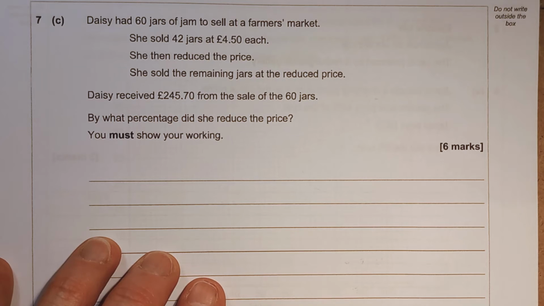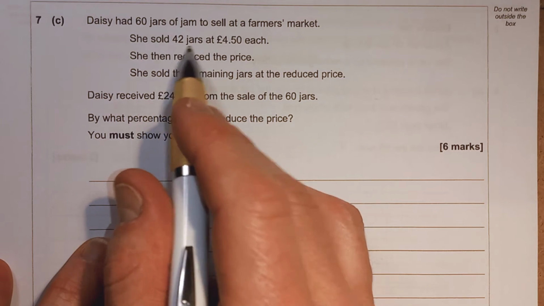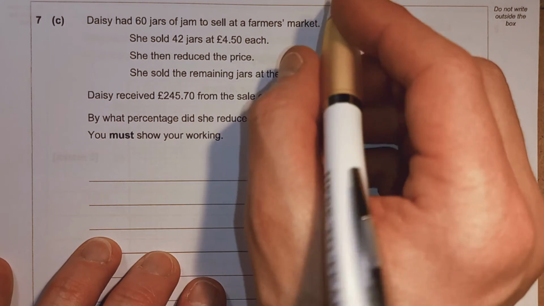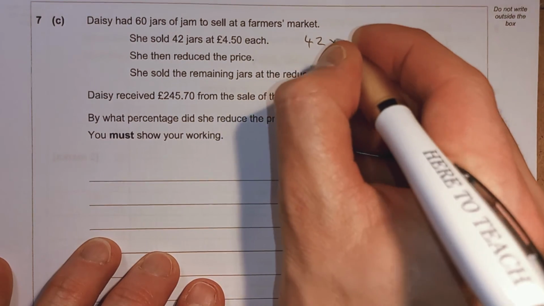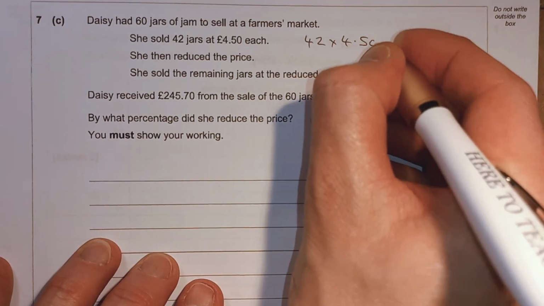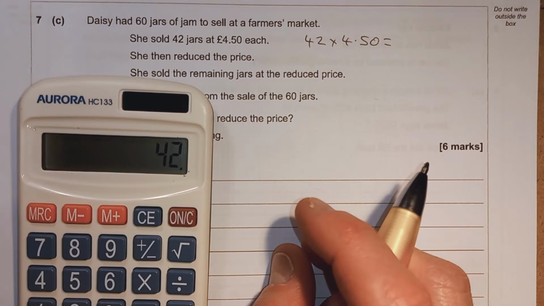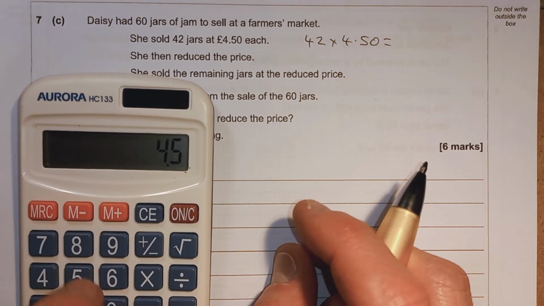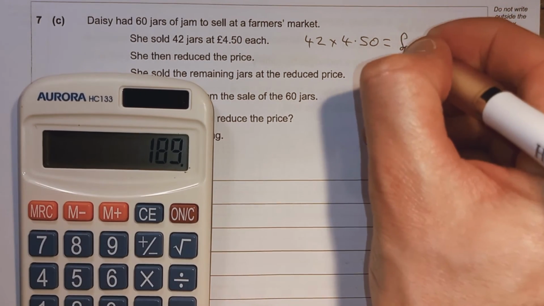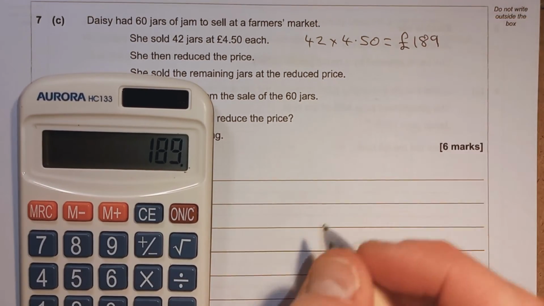And we can start off by saying, well, we know that she sold 42 jars at £4.50 each. So let's work out how much money she got for those ones. So 42 times £4.50 is £189.